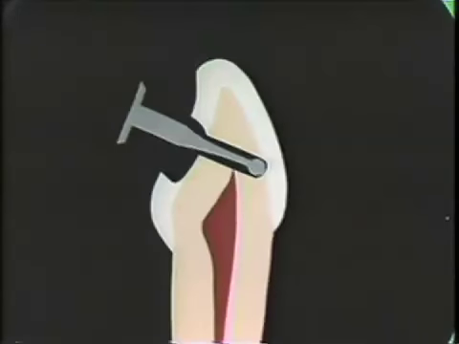Now, this person's having problems trying to reach the pulp. Is his problem an improper angulation of his handpiece, or is his problem a malpositioned, malaligned tooth? You should recognize that his problem was not aligning the handpiece in the long axis of the tooth. He kept his handpiece in the same angulation as when he penetrated through the enamel and missed the pulp.